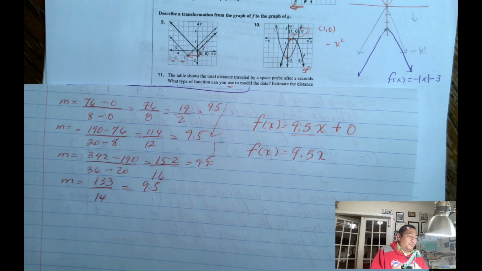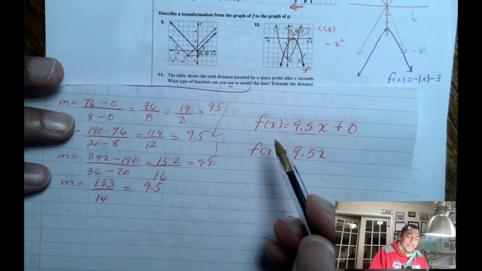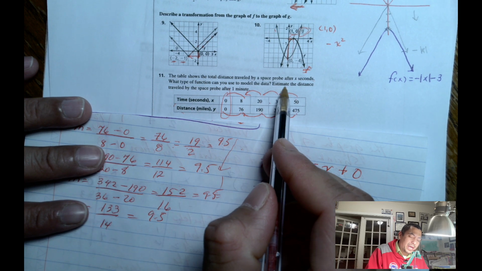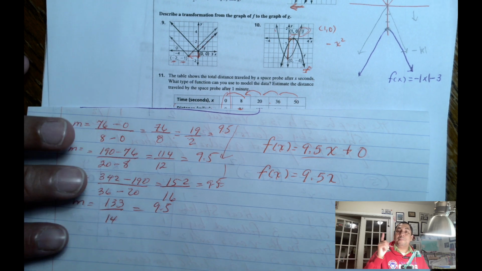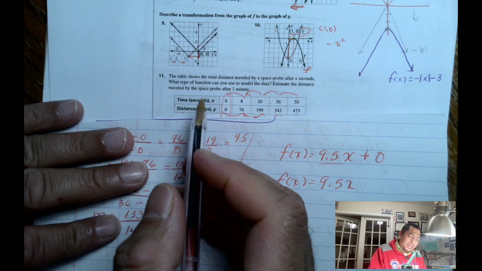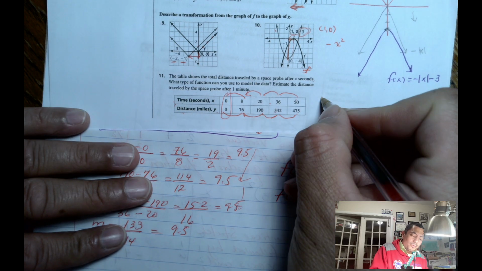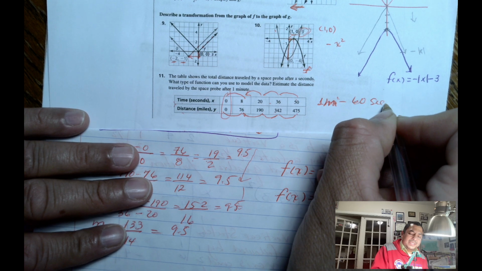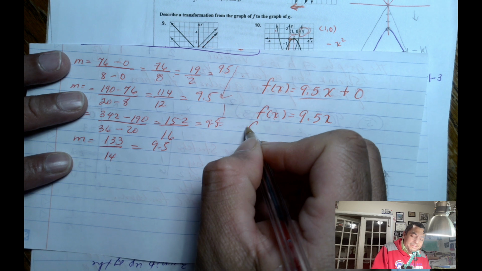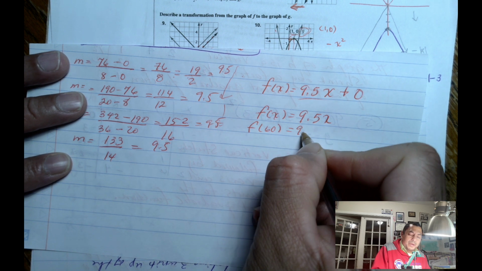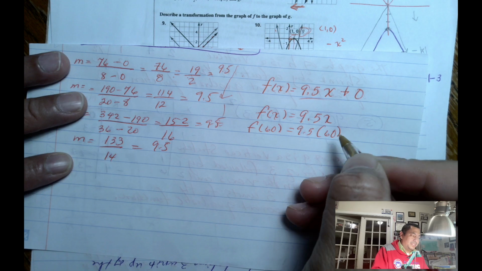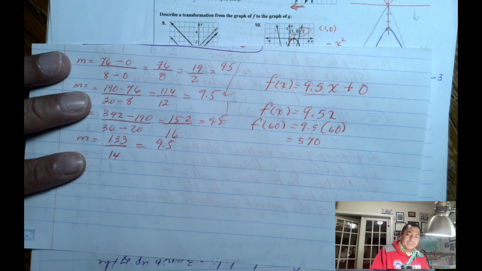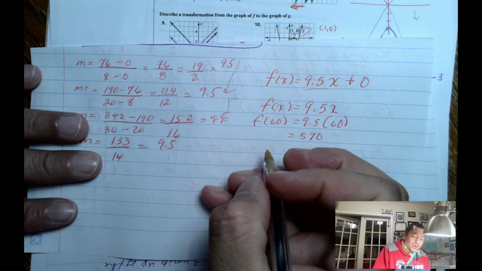Now, the question is, the table shows the distance by the probe after x seconds. What type of function can be used to model the data? Estimate the distance traveled by the space probe by 1 minute. What is 1 minute? Remember that the time is in seconds. So 1 minute is 60 seconds. So I'm going to have f of 60 equals 9.5 times 60. And what is that equal to? 570.